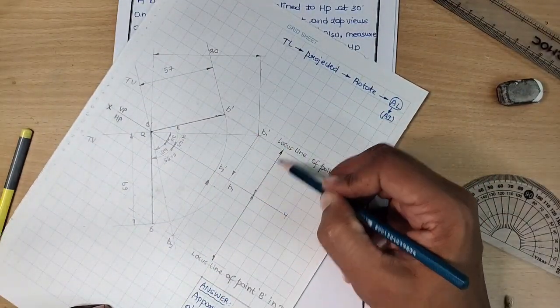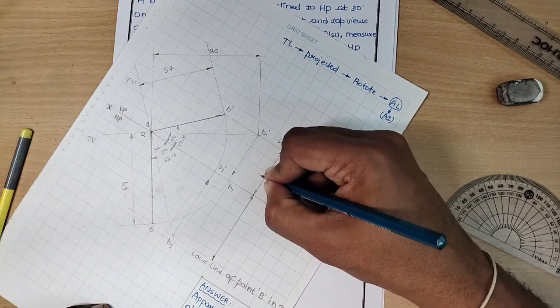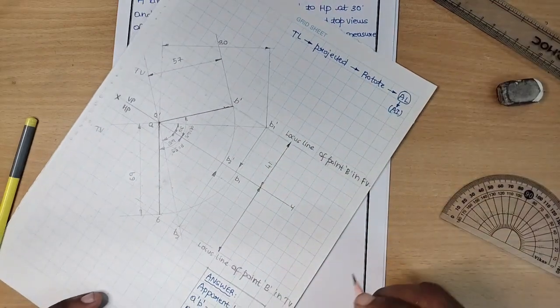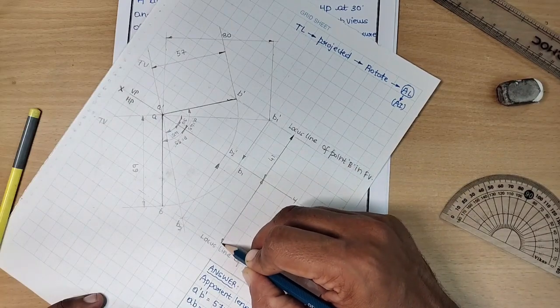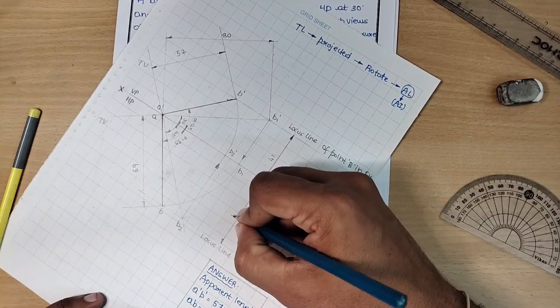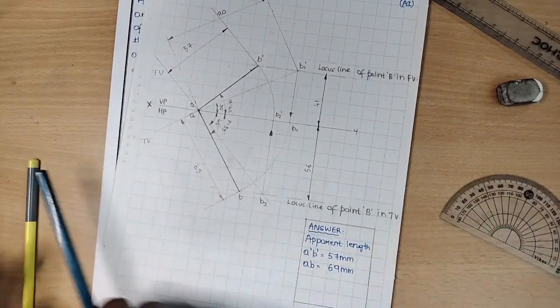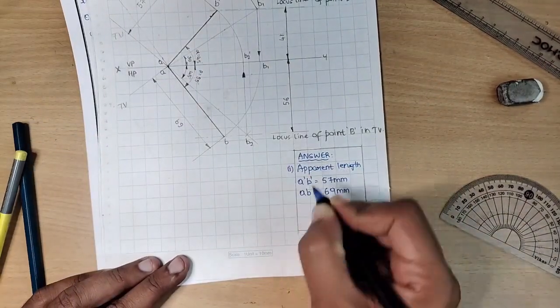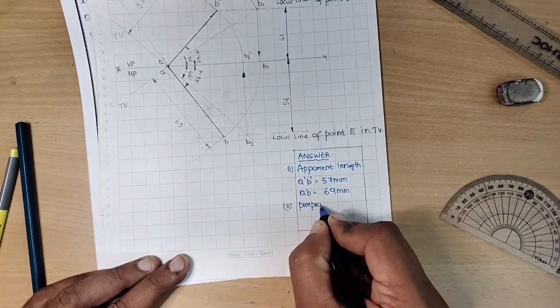If you measure this one, this is 10, 20, 30, 40, close to 40, 41. I will take it as 41. And this is 10, 20, 30, 40, 50, 55. So close to 55, and this is 56 mm. But how do you write this one? This is the first part of the solution, and the second part of the solution is the perpendicular distance.